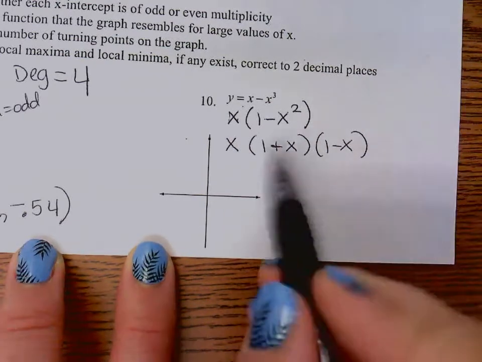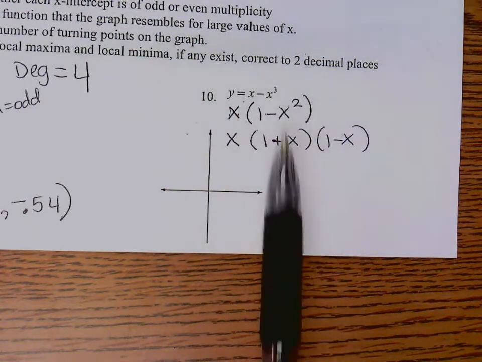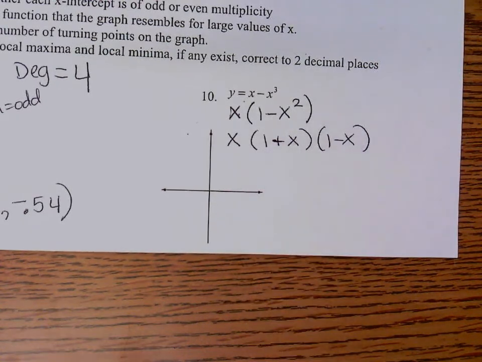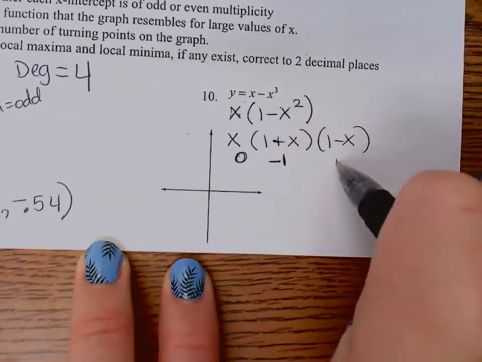So it's just not in the normal order. Usually we have x squared first, then the minus 1. We can do it the same, just in the reverse order. So 1 times 1 is 1, x times x is x squared. What are your 3 x-intercepts? Your brain should be like popping, like, oh, I know the x-intercepts. I know how to do it from factored form, right? 0, negative 1, and positive 1.